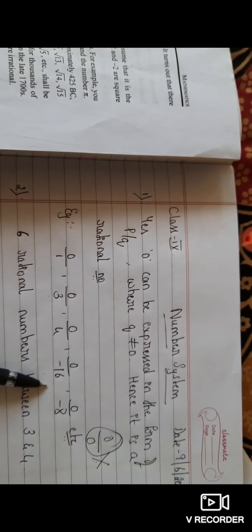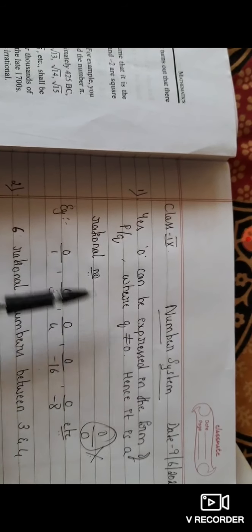So, 0 by 1, 0 by 3, 0 by 4, 0 by minus 16, 0 by minus 8, etc. Anything you can write. Numerator is 0 and denominator can be any number except 0. Hence the answer is 0 is a rational number and it can also be expressed in the form of p by q.